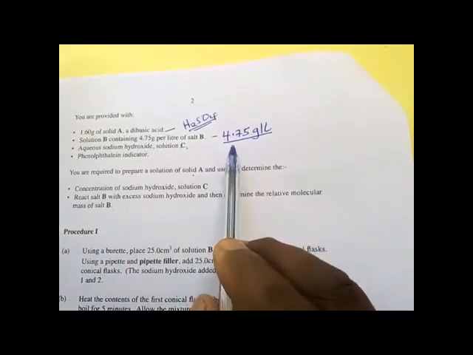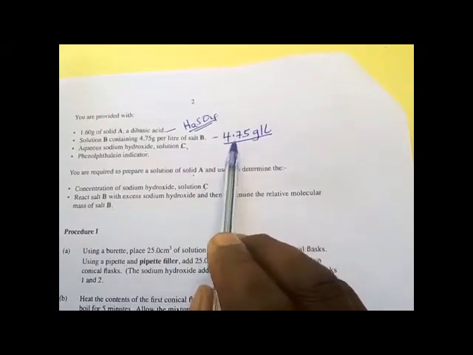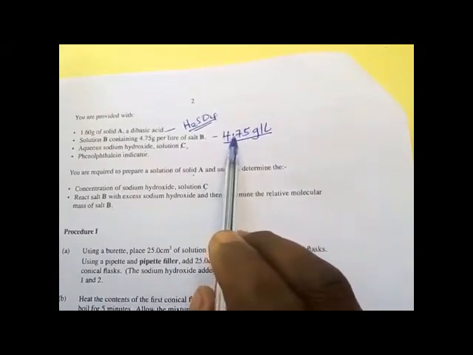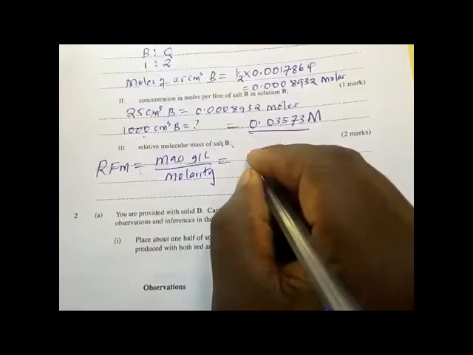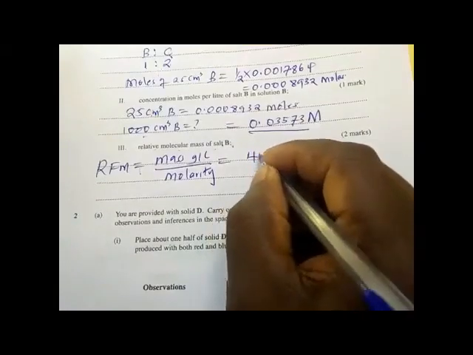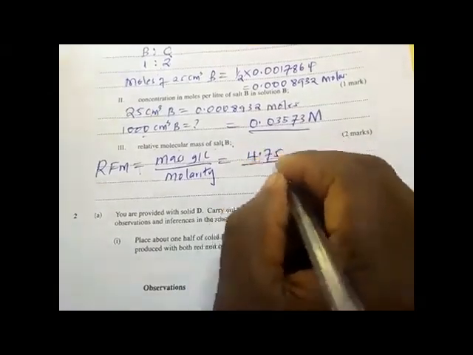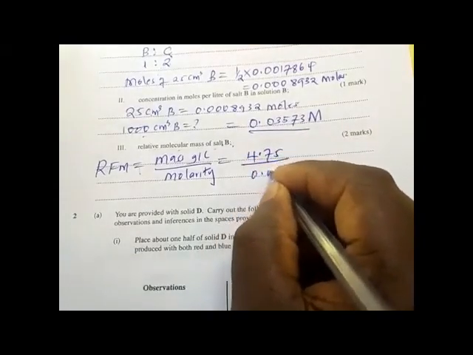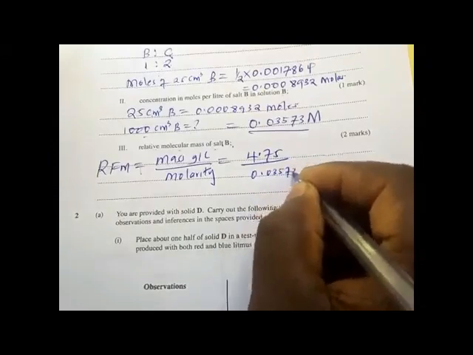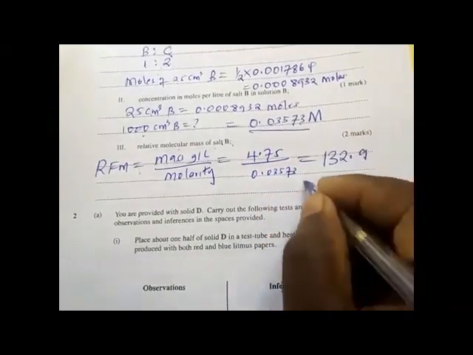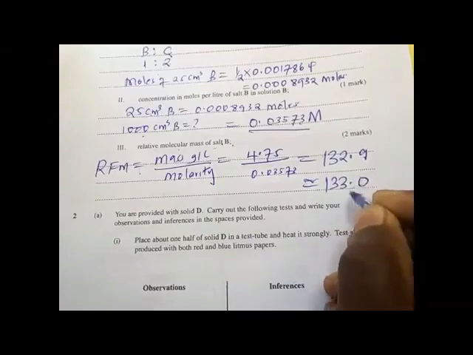We have that, and we have the molarity, so we will get the RFM. The RFM is equal to 4.75 divided by 0.03573, which will give us 132.9, which is the same as 133.0.